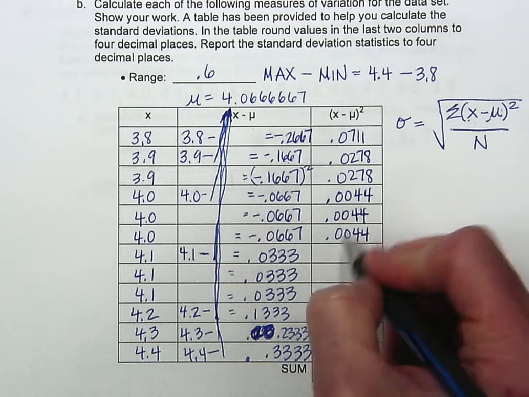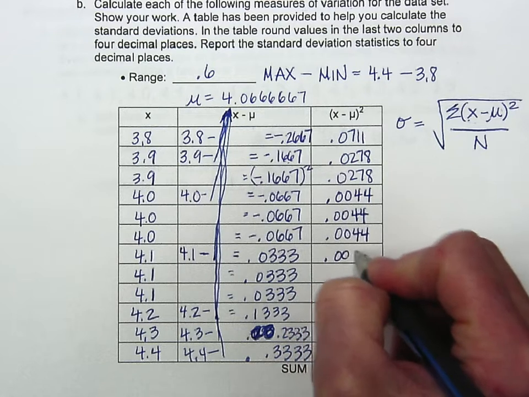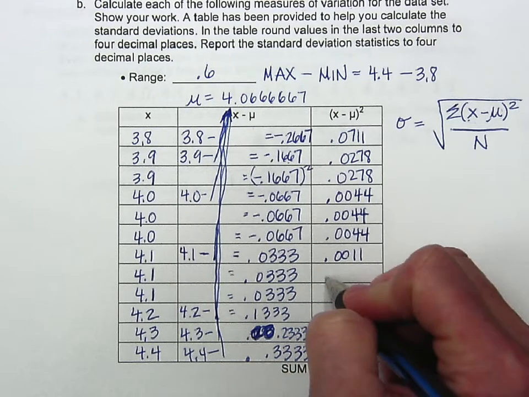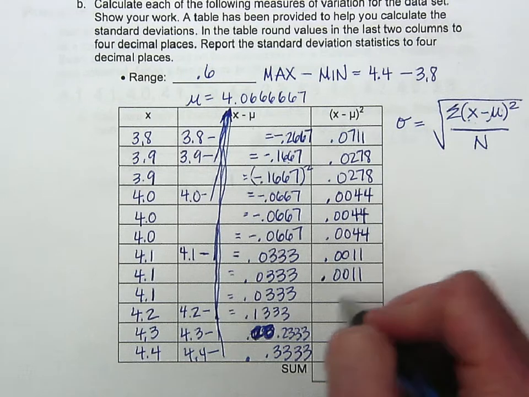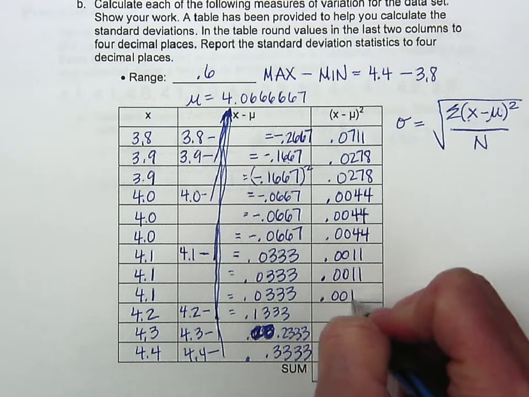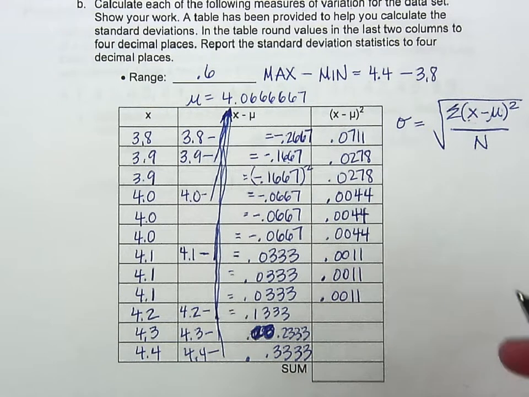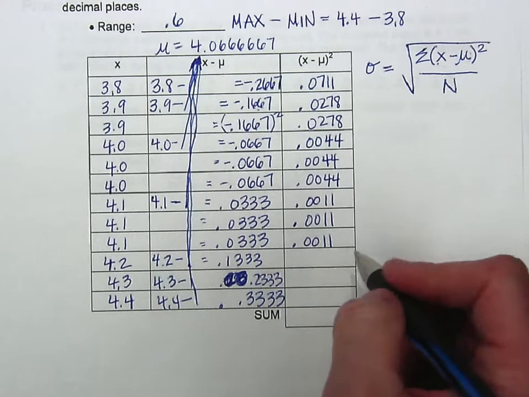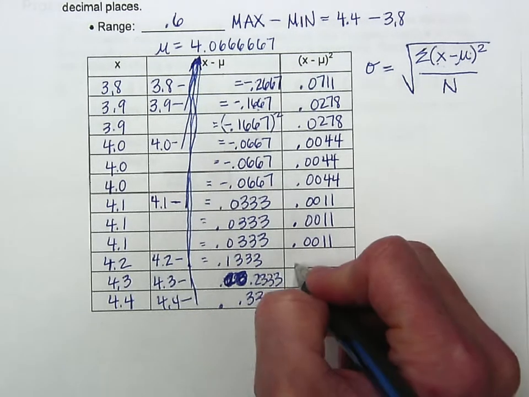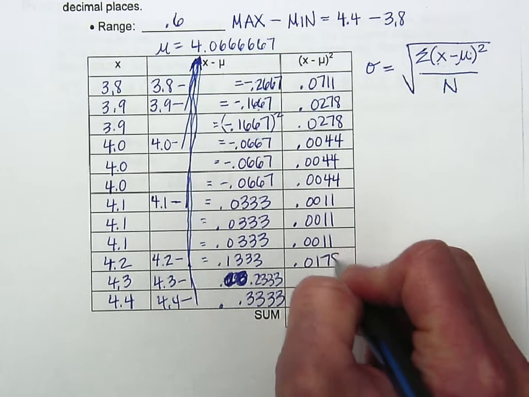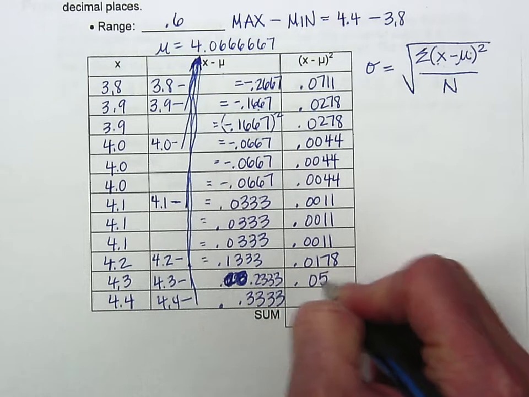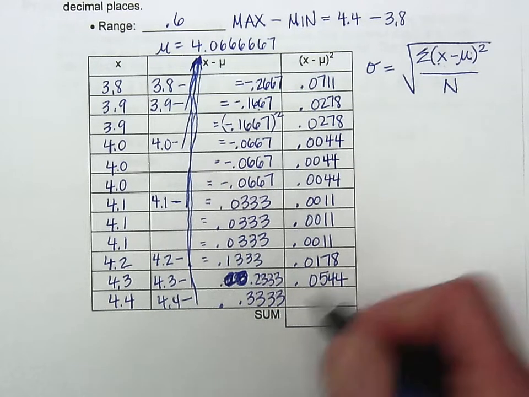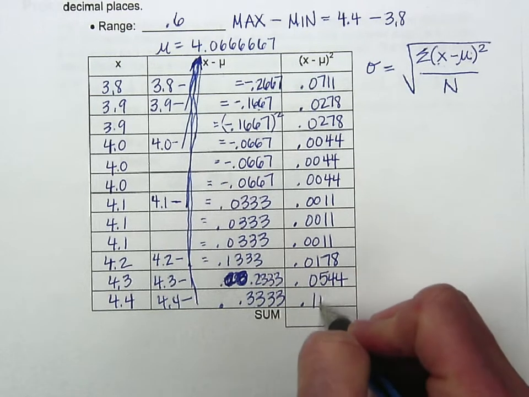In the PowerPoint, you have learned that you should use full values and not round until the end. But if you'll notice, I am kind of rounding right now. It's just because I don't have enough room in this chart to write all the different values out. And if I do this squared, I get 0.0544. And if I do this squared, I get 0.1111.